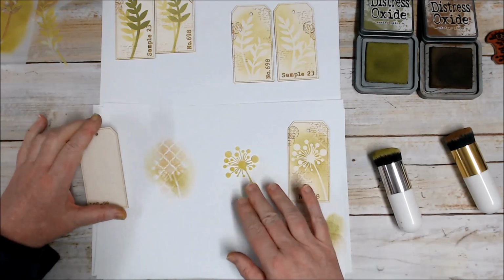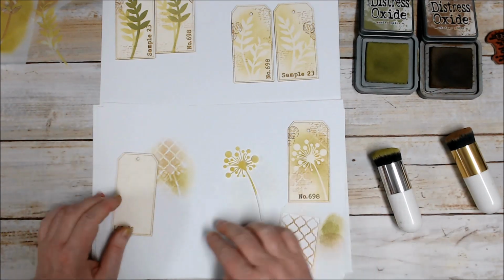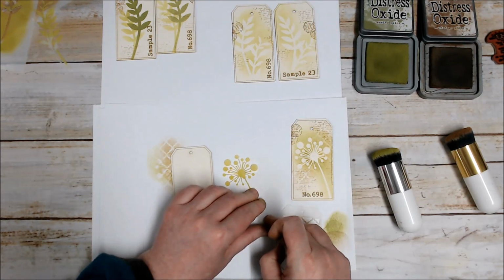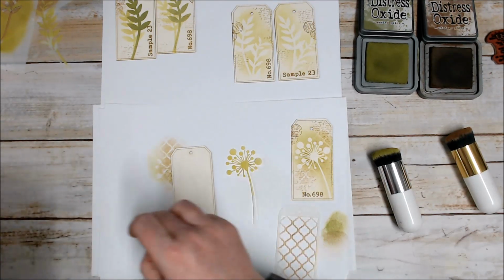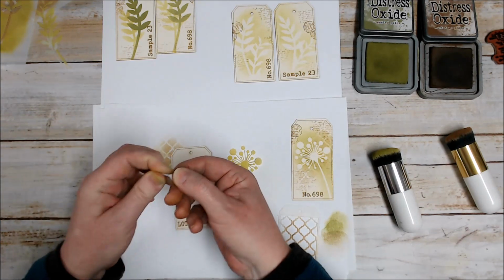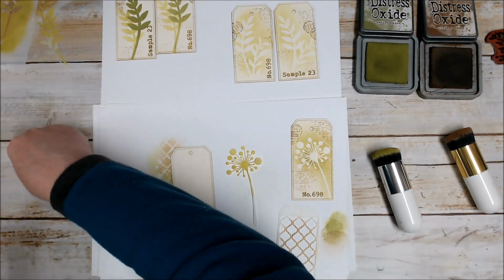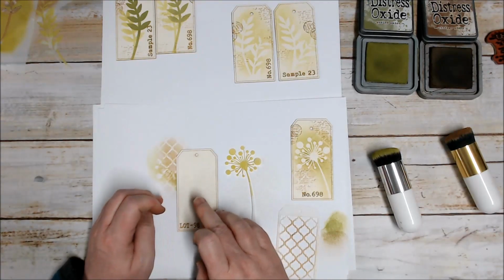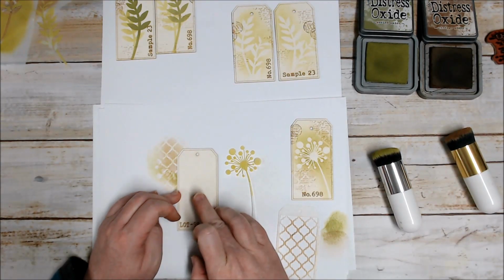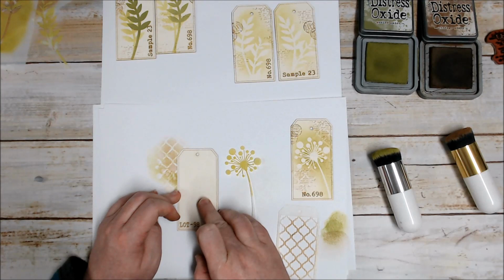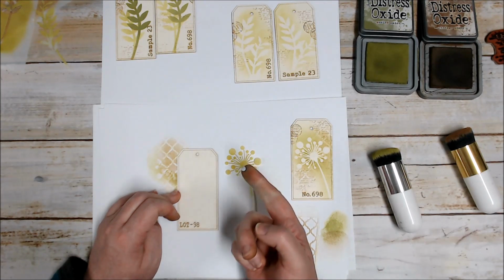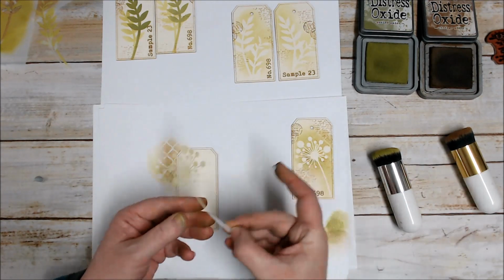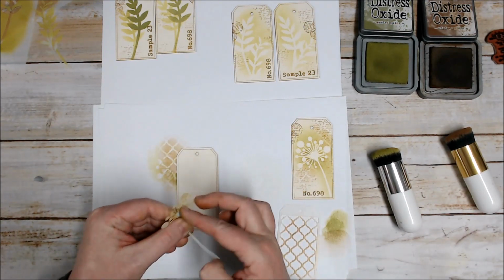So if you want to achieve something like this, then you pop your mask down first, and what I've got here is just a very small amount of blue tack. Now if you're going to use blue tack or masking tape or washi tape or whatever, just make sure that it doesn't mark whatever surface you're putting your images onto. So if you're using blue tack, make sure it's not greasy or anything like that. And also make sure that you're able to get it up off the image afterwards.